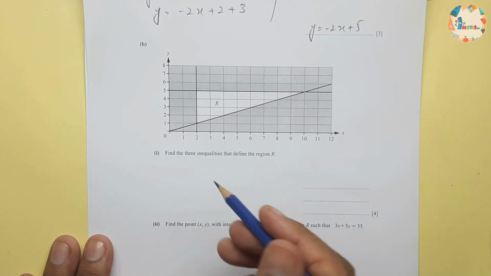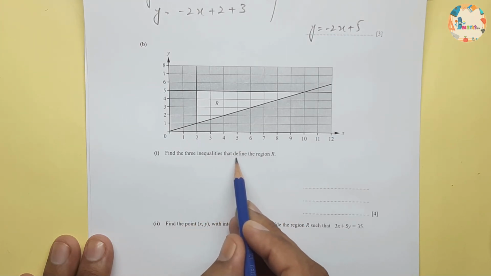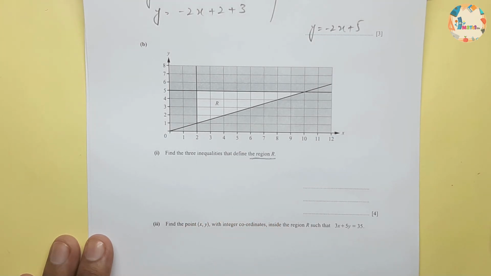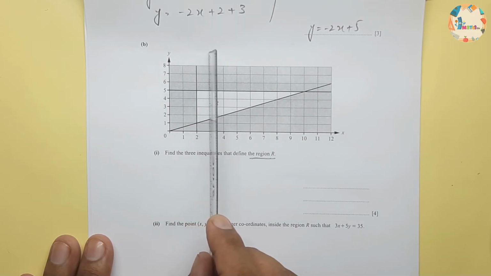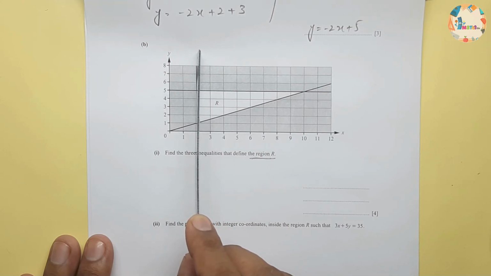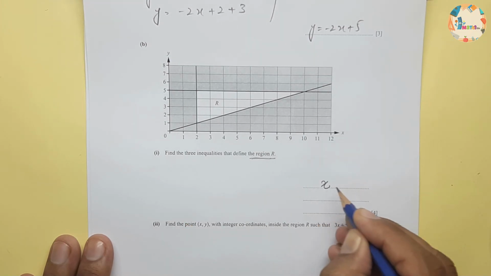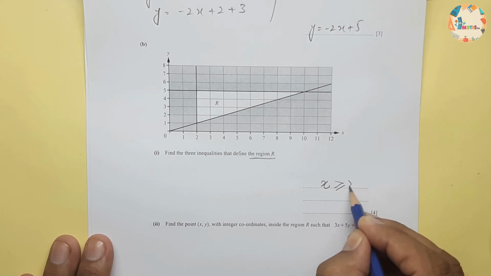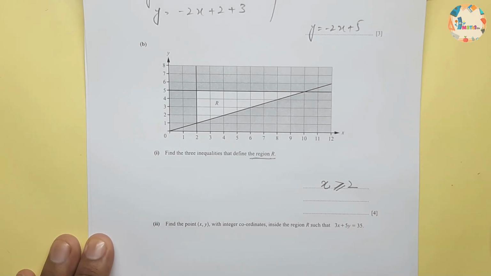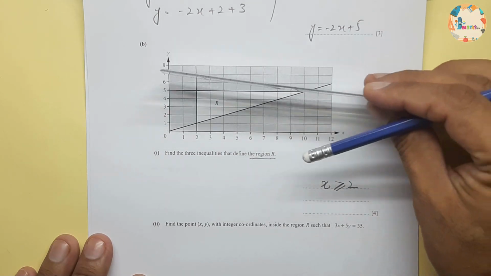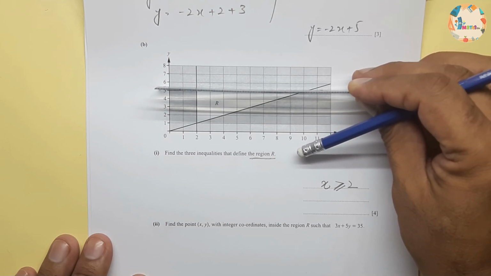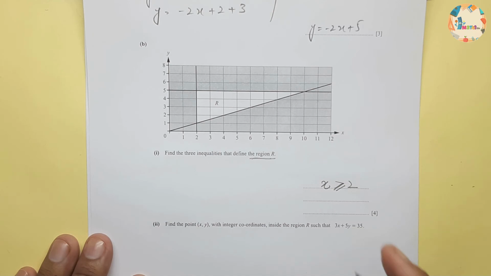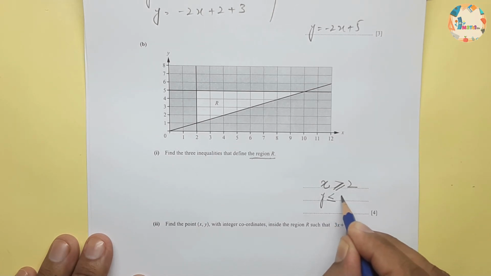We have to find the 3 inequalities that define the region R. So if we check, x is greater than or equal to 2 is the required portion. So the first inequality we can write x is greater than or equal to 2. This is a solid line, so equal to is also included. Then this one is also a straight line. This is y is less than or equal to 5.